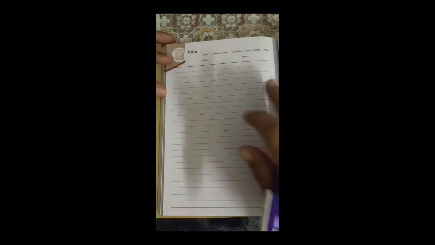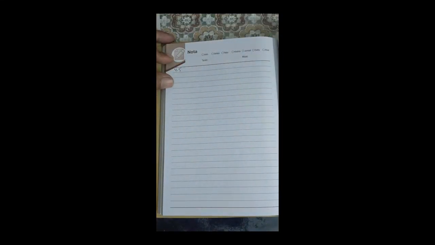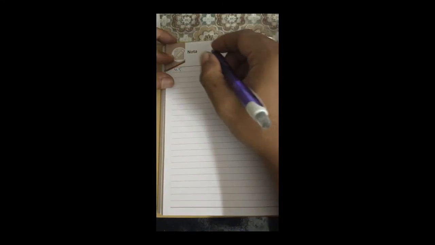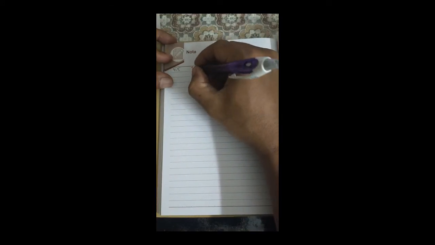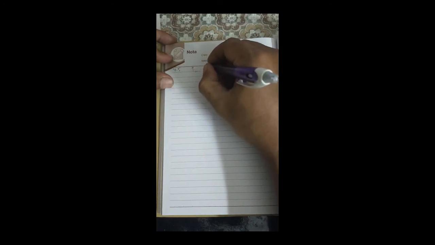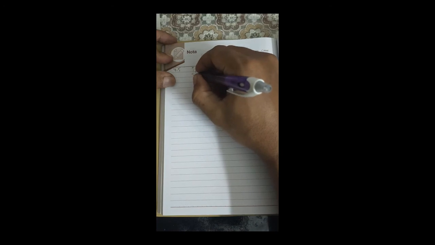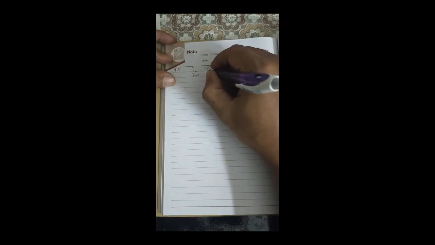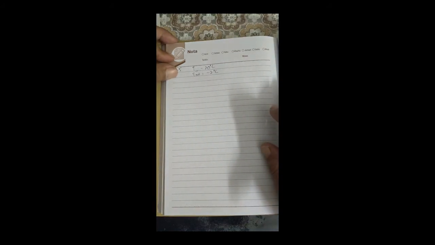Okay, so 4.5. Given directly, the temperature inside is 20 degrees Celsius, and outside is minus 2 degrees Celsius.